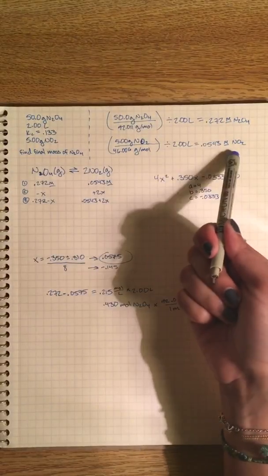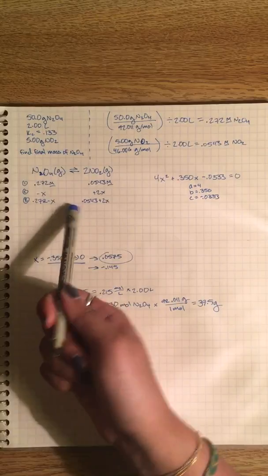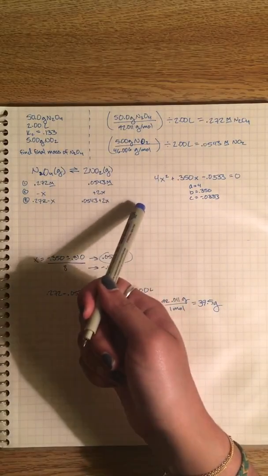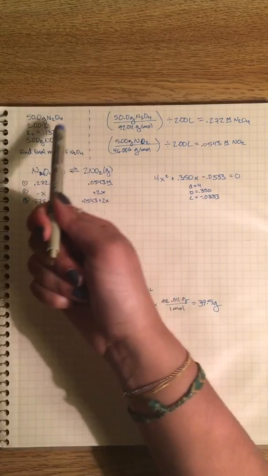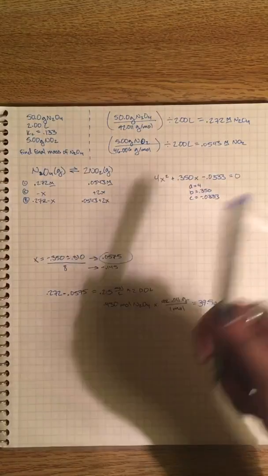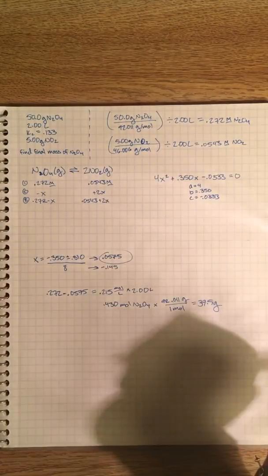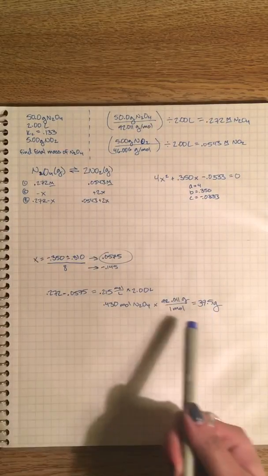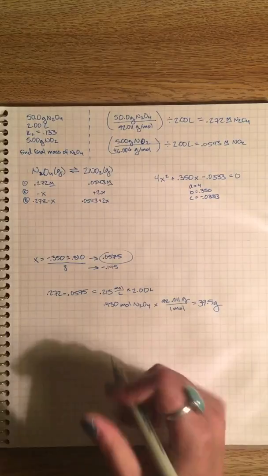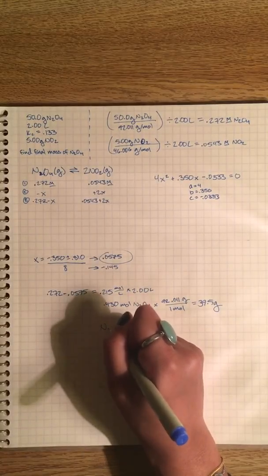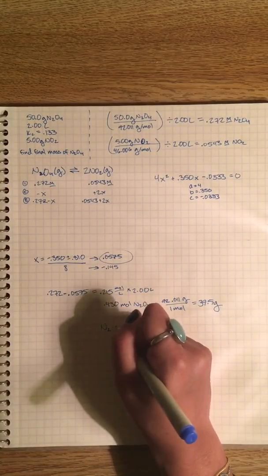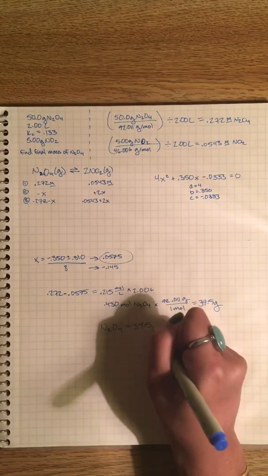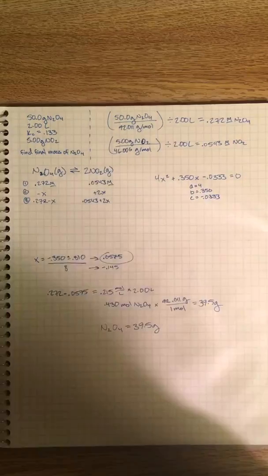So basically, what we did to solve this is we found, using the masses of the gases, the initial concentrations and then plugged that into a RICE table, and then used that and the equilibrium constant and the quadratic formula to get the final concentration of N2O4, and then converted that concentration from molarity into grams. And so the final mass of N2O4 equals 39.5 grams.